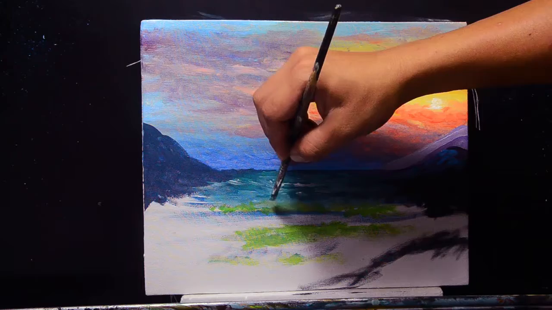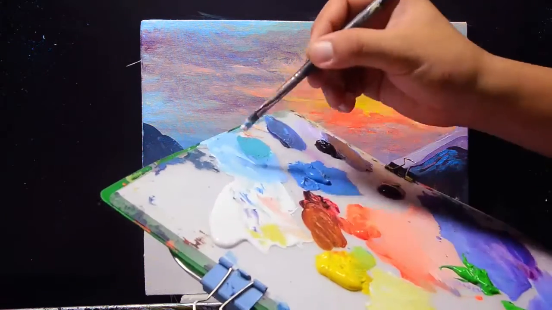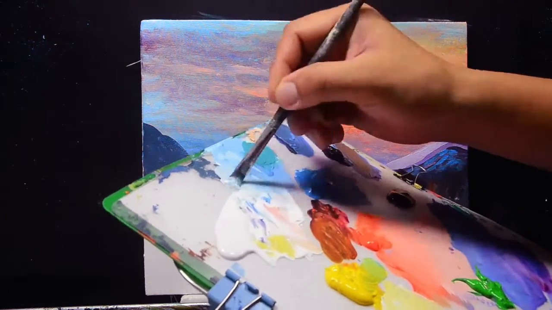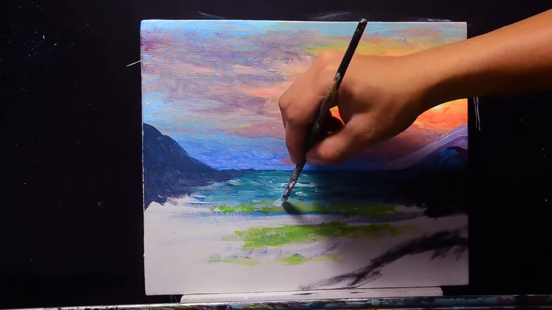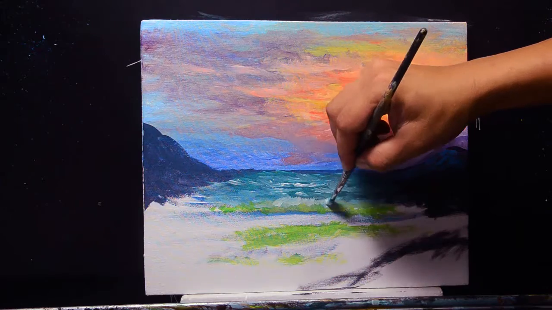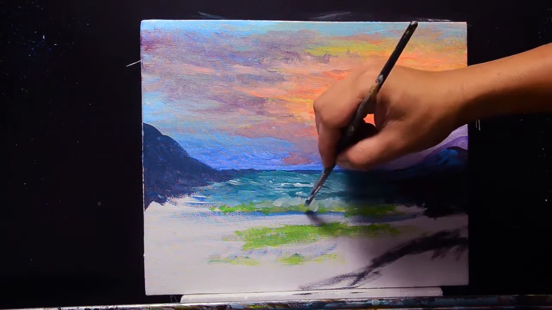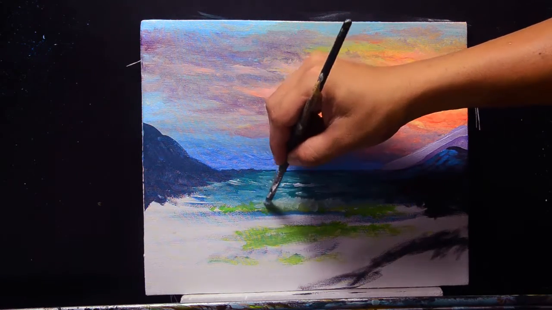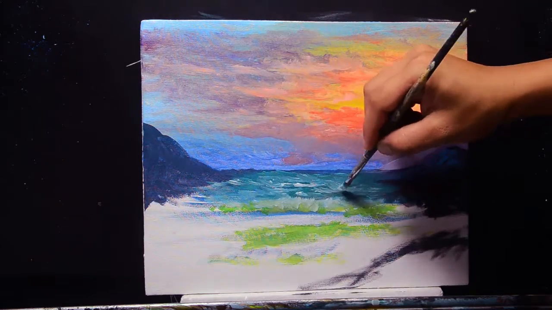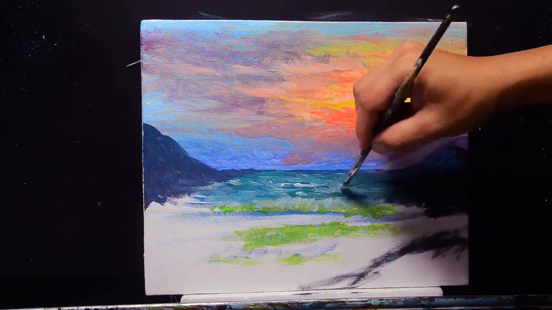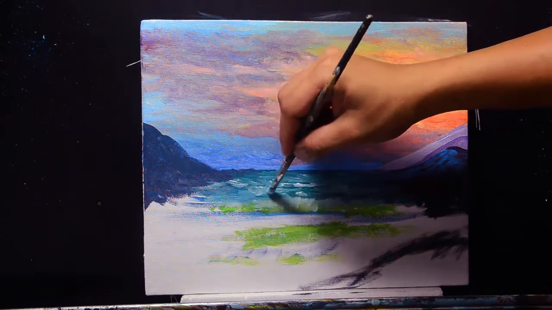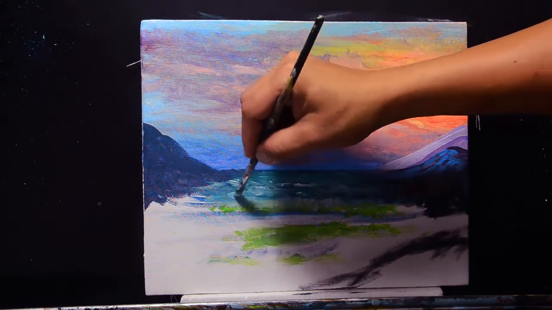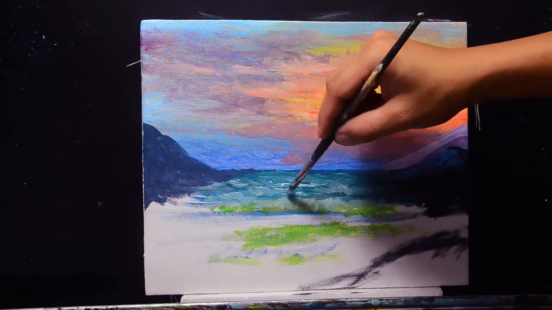Just add more titanium white to the cobalt blue to create a lighter sky blue. Create more color of the waves, the sea waves here.